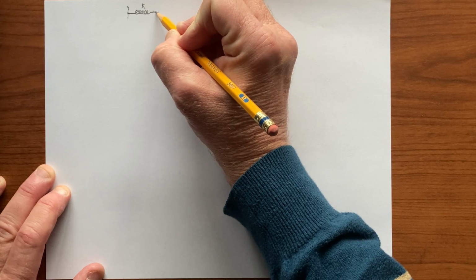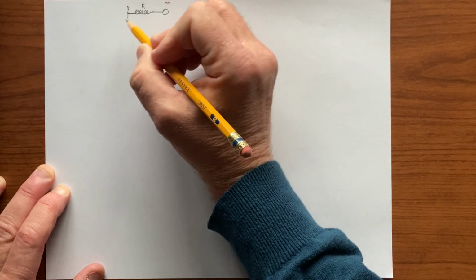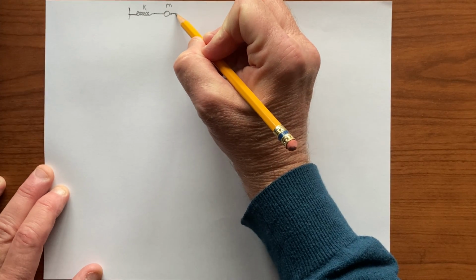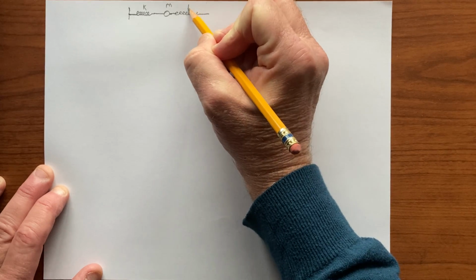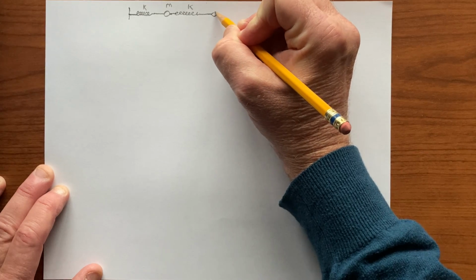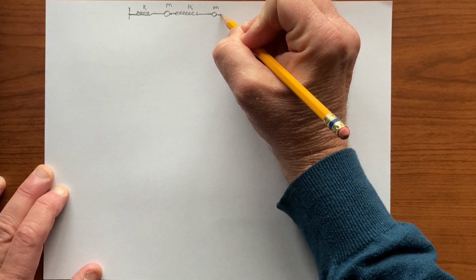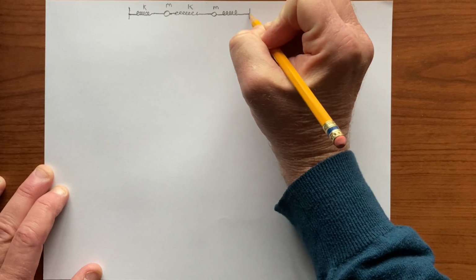And then we have an object of mass m that can slide on some frictionless horizontal surface, and that is also attached to another spring, which also has spring constant k, which is then attached to another object of mass m that can also slide without friction on a horizontal surface, which is then attached to a spring, which is then attached to the wall and fixed as this one is.